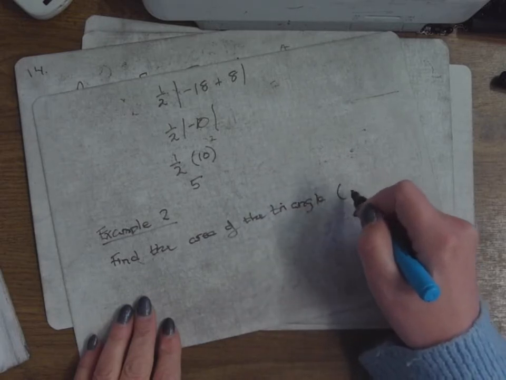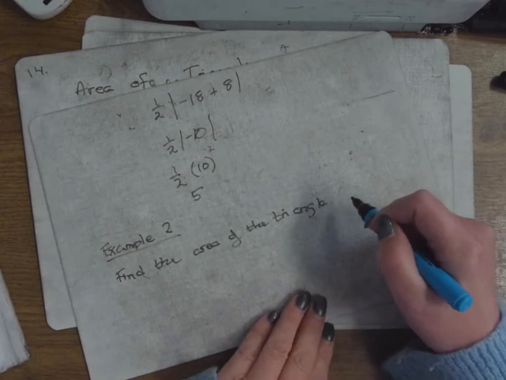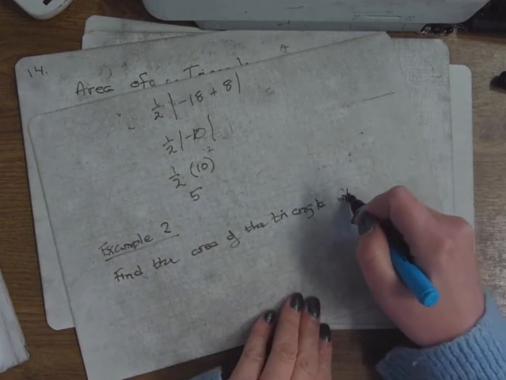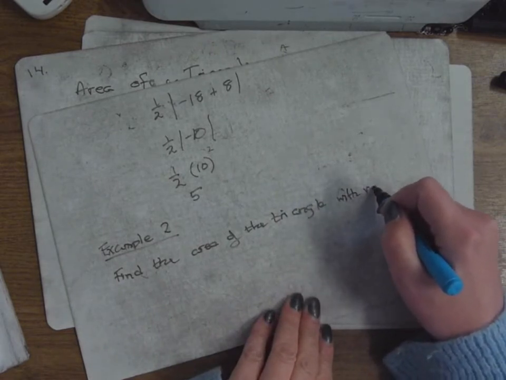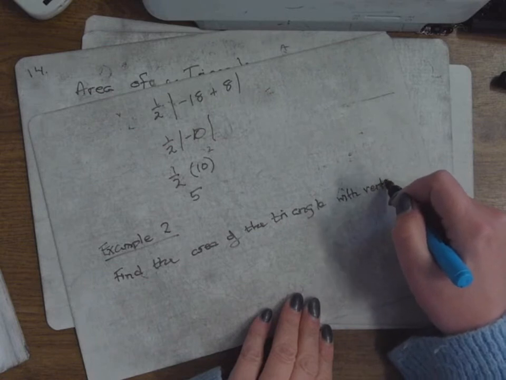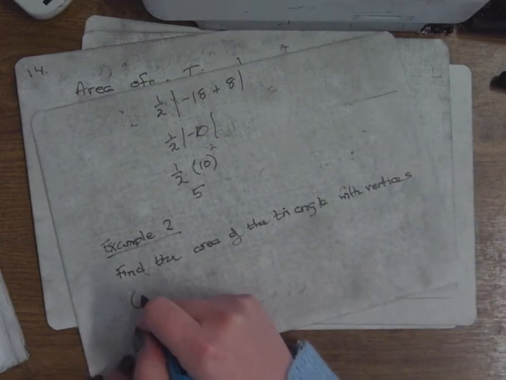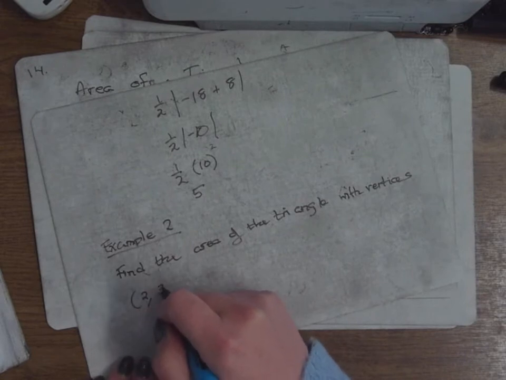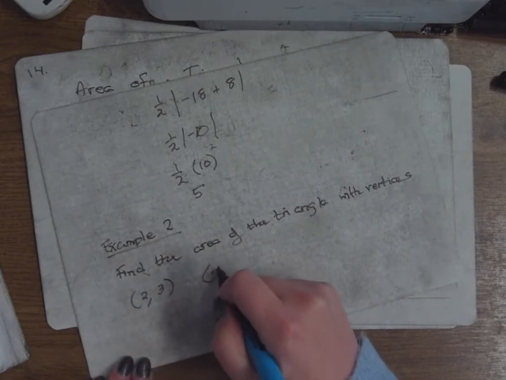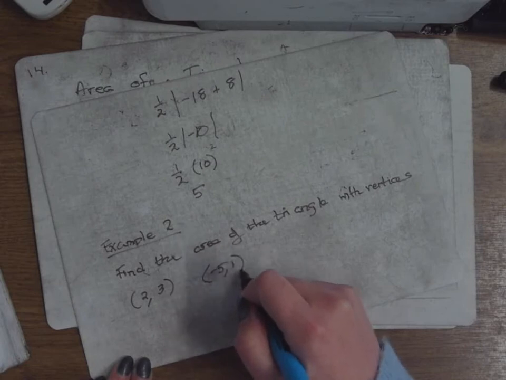The area of the triangle with vertices 2, 3, minus 5, 1, and 3, 0.